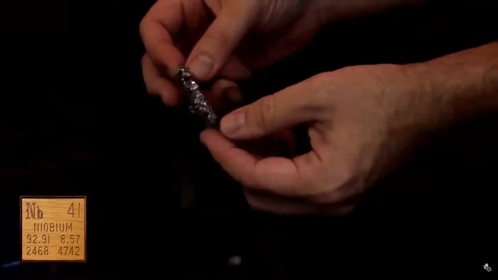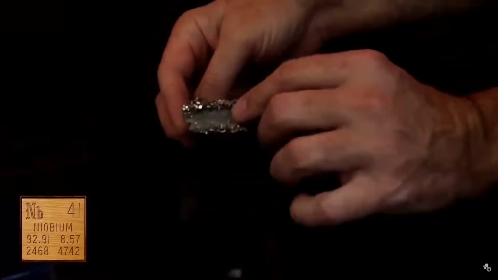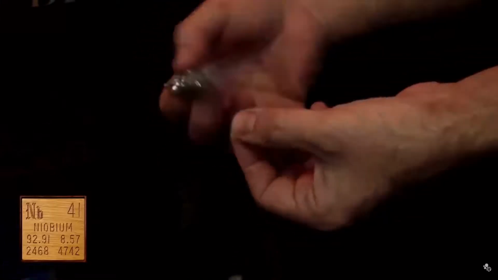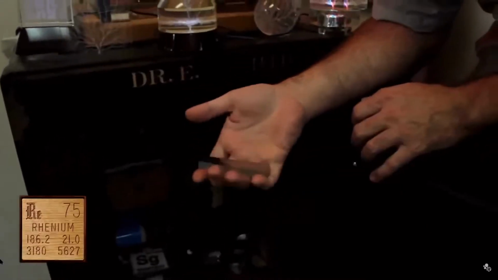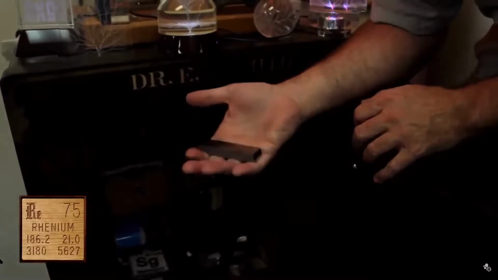Niobium crystal bar. It's created by a refining process that's no longer used, so hard to get. Rhenium, which was not particular. I think I bought it for $700. One time it was worth many thousands. Very dense, very nice stuff.